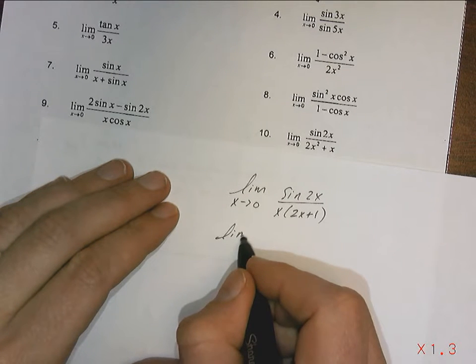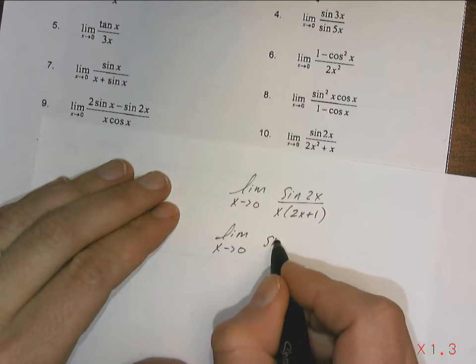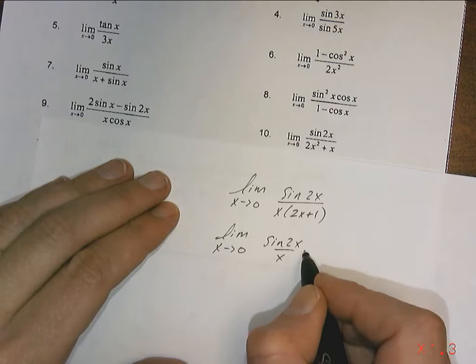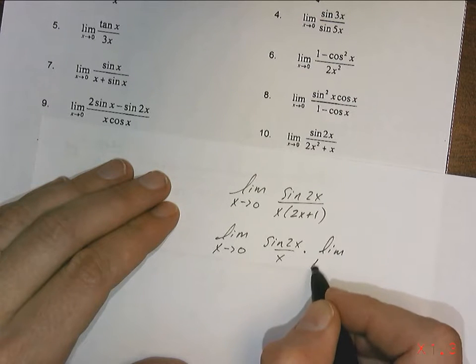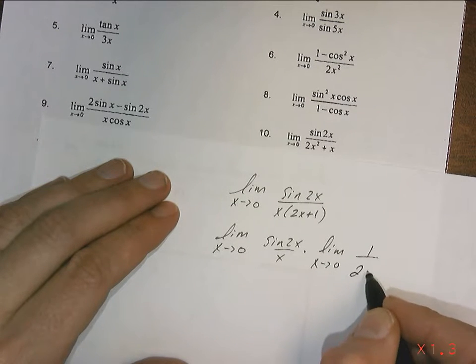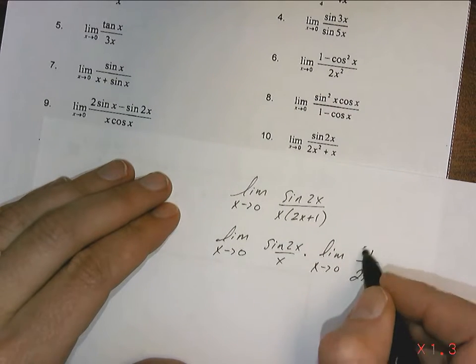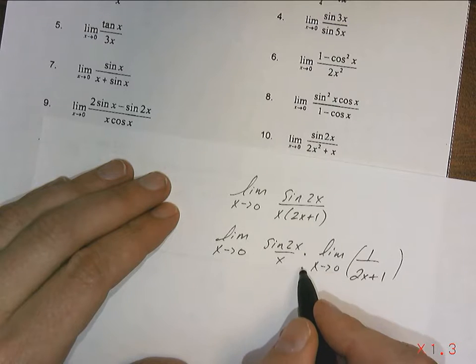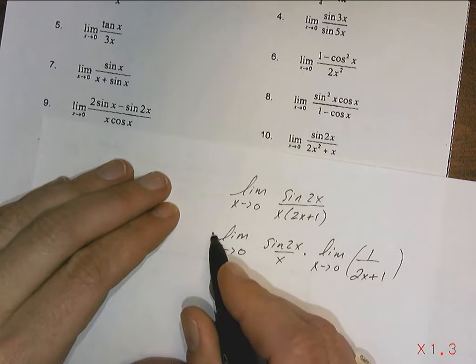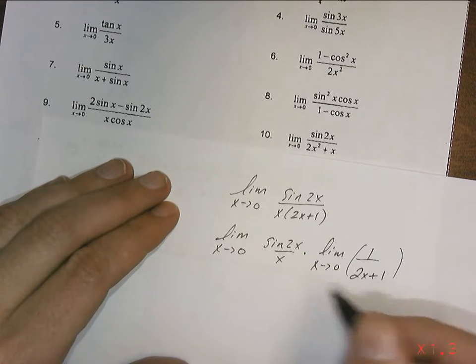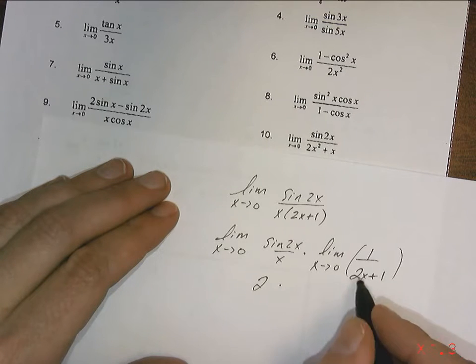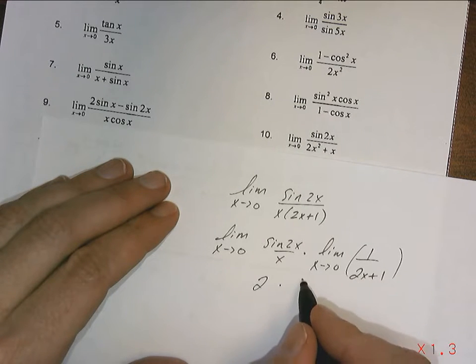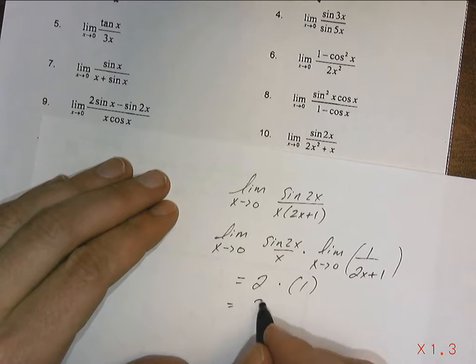That's going to leave me with the limit as x approaches 0 of sine 2x over x times the limit as x approaches 0 of 1 over 2x plus 1. Here, I'd multiply by 2 over 2. It would give me a 2 here. The top 2 would come out using that theorem. So that's going to be 2. X approaches 0, this is going to be 1. That's going to equal 2.